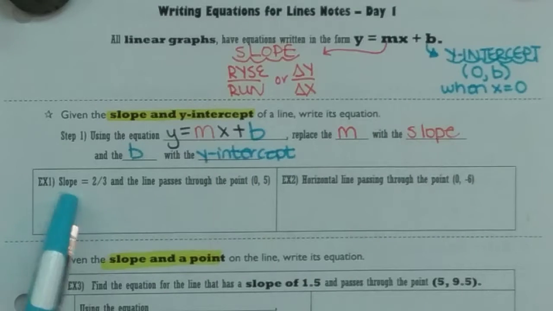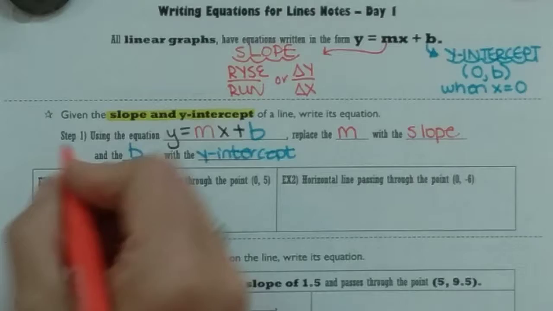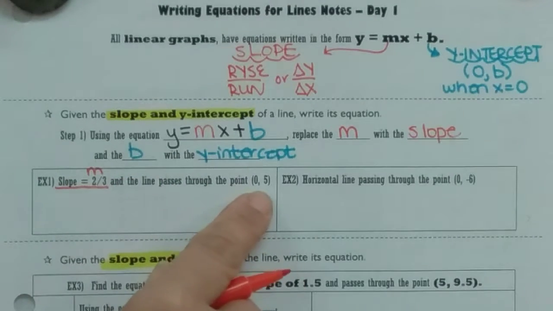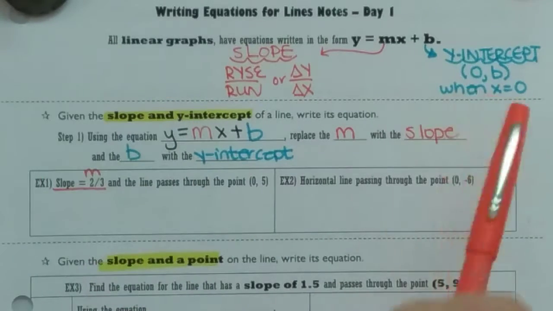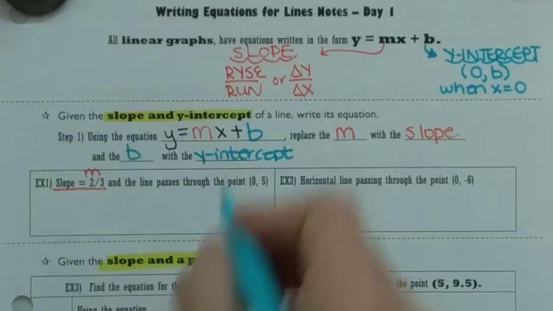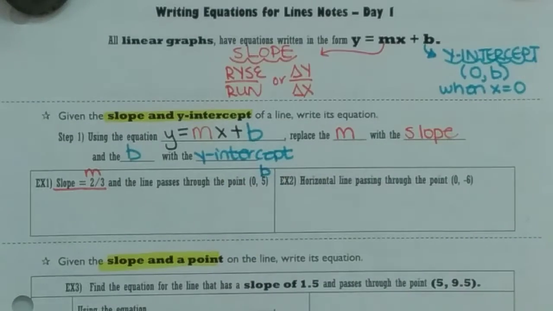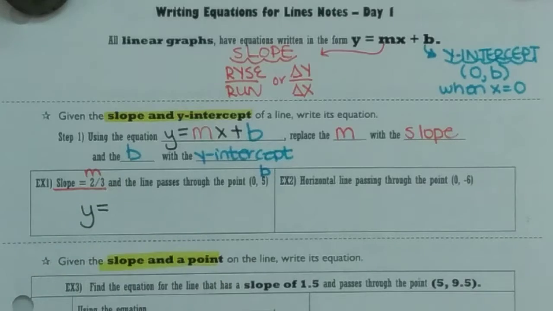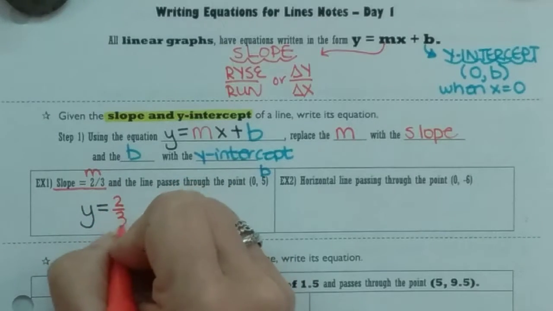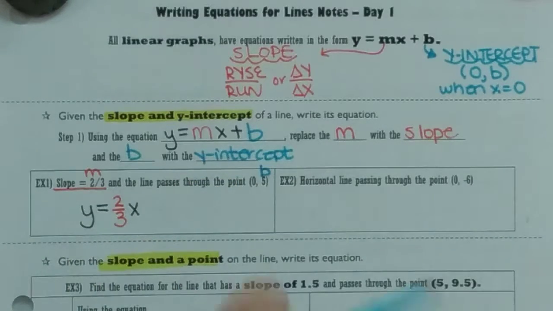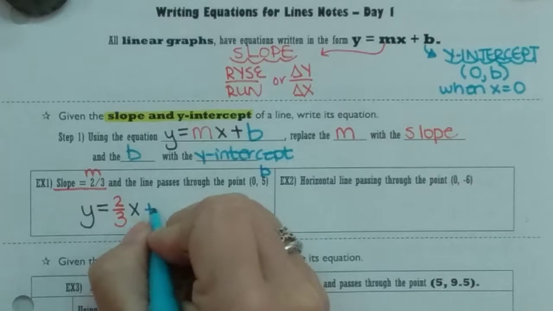So example 1 says we have a slope of 2/3, so that's going to be our m, and the line passes through the point 0, 5. Well, remember, y-intercepts are always written with the point 0, comma, a number. So since x is 0, we know this 5 is going to be our y-intercept. Not a lot of work to do here. We're just going to write our equation. y equals, in place of m, I'm going to write the number 2/3. In place of x, we're going to put x. And then since the y-intercept is a positive 5, I'm going to write plus 5.